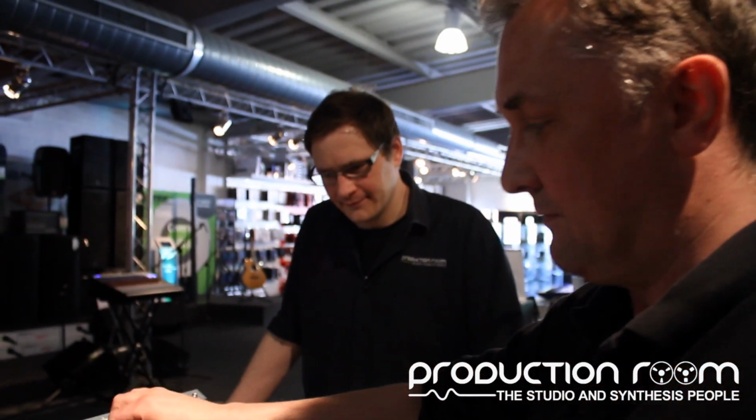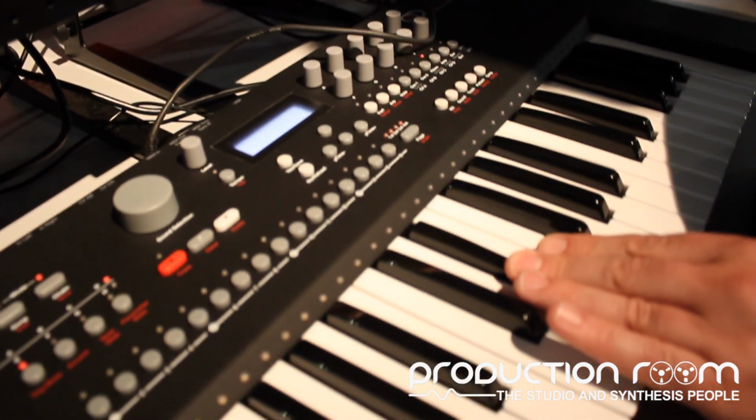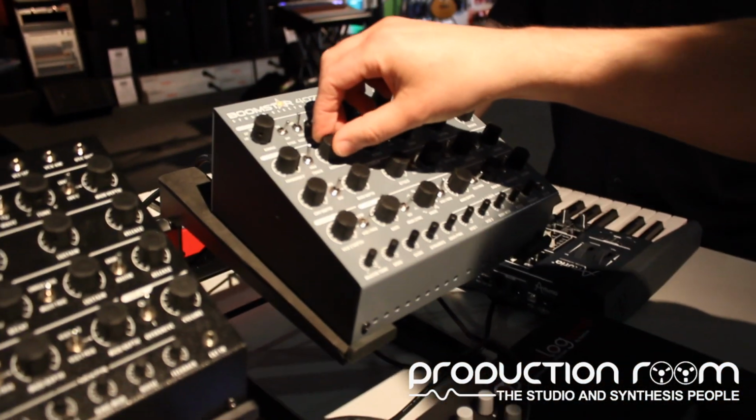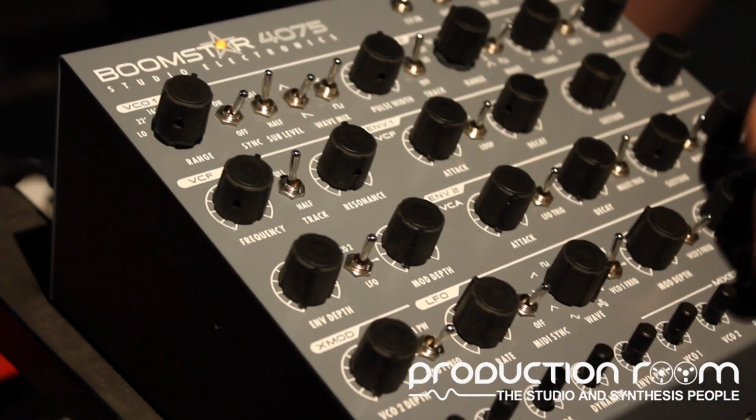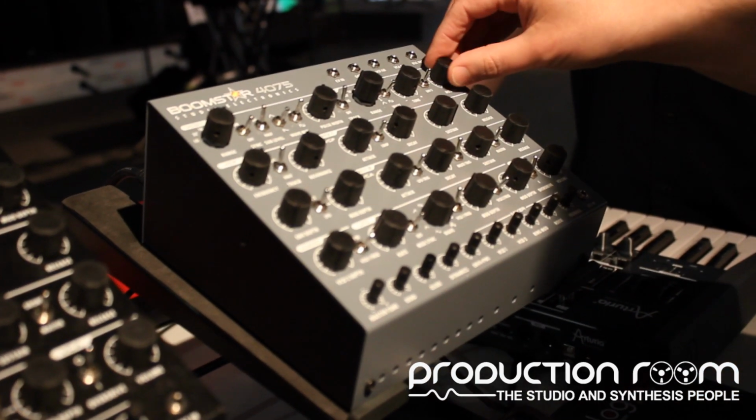And then of course, you've got the filter to play with as well. Okay. Sonically very highly textured. Oh yeah, yeah. These things sound very, very large.